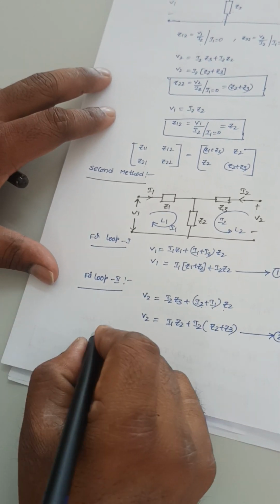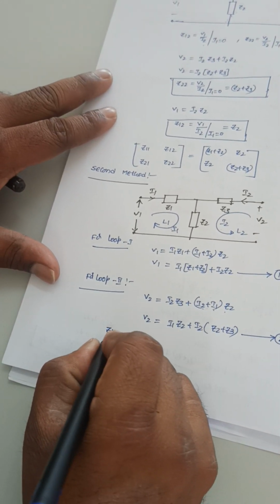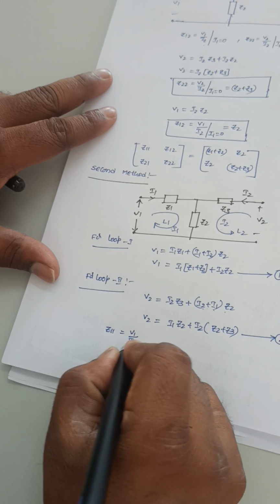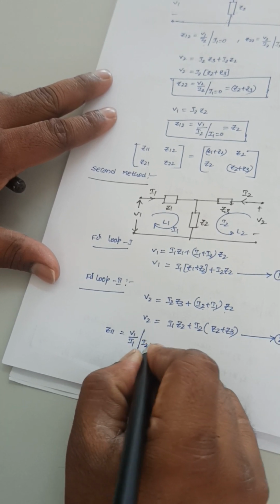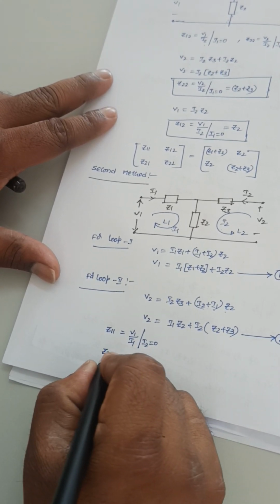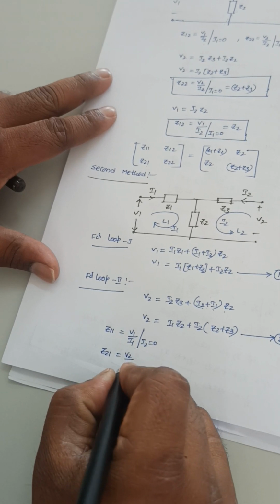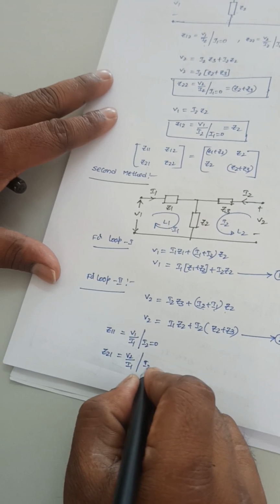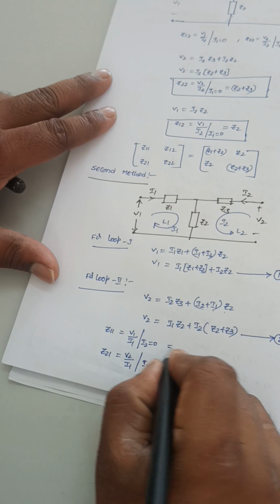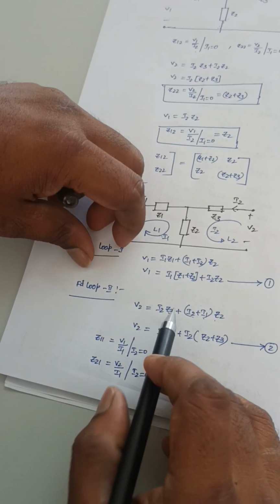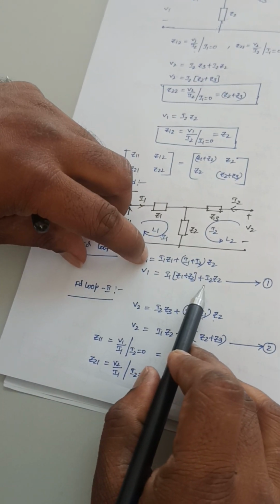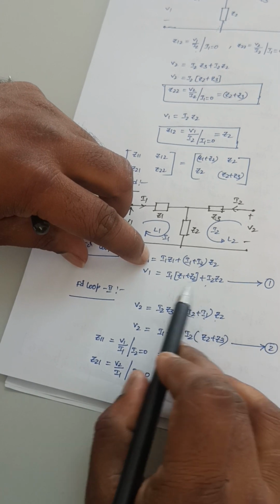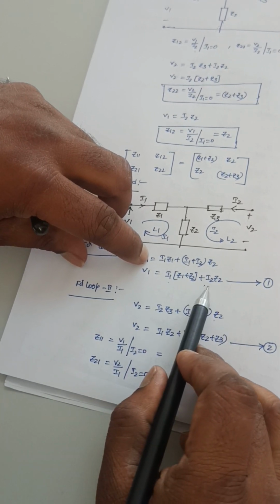Now I need to find this Z11. Z11 is equal to V1 by I1 by making I2 equal to 0. And Z21 is also V2 by I1 at I2 equal to 0. So now if I use this equation 1, I am able to get the value of V1 by I1 by making I2 equal to 0.